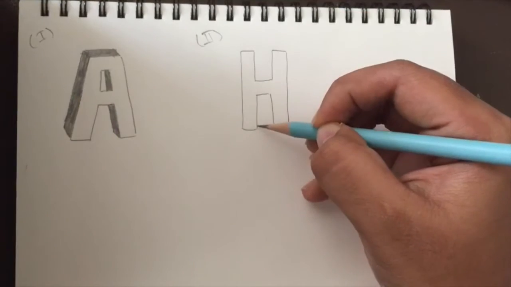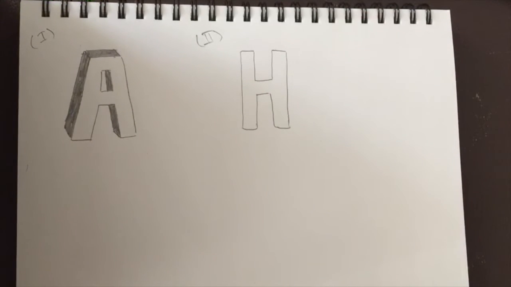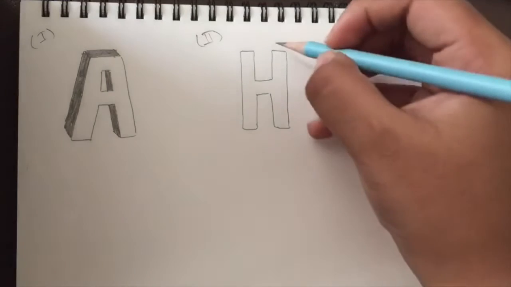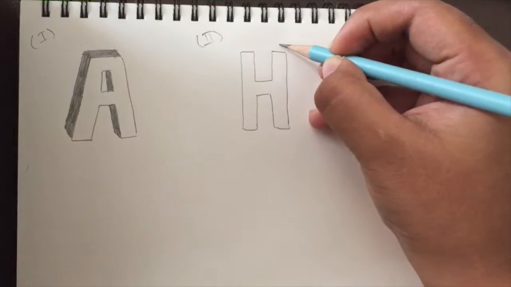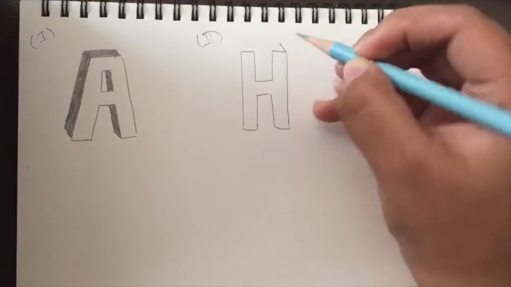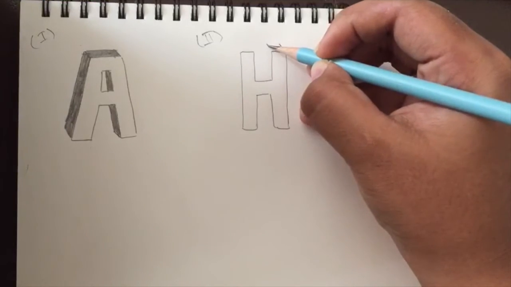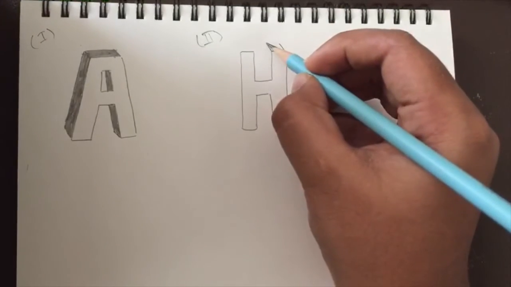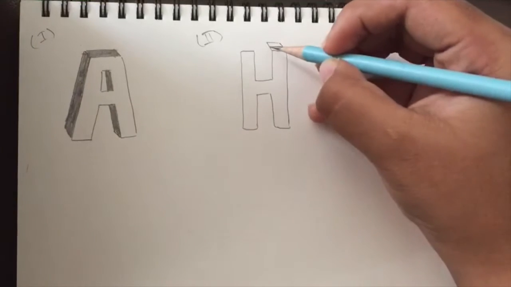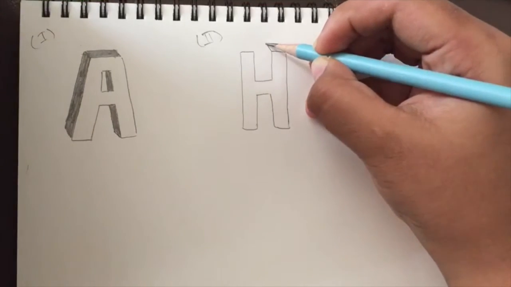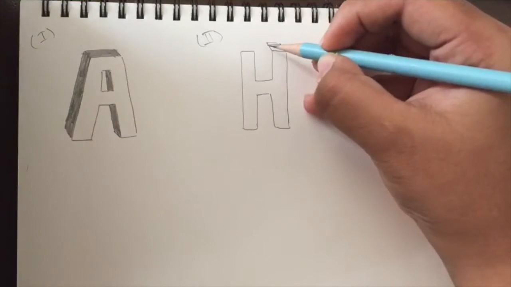So the second letter is the letter H. As we did in the letter A, we'll be making the body of the letter H, a capital H. After this is done, we'll be making its shadow. We'll start from the top. We'll make one slanting line from this point, one slanting line of the same length from this point, and join these two. And then we'll be connecting this from here till here.